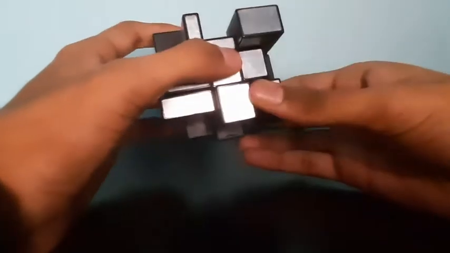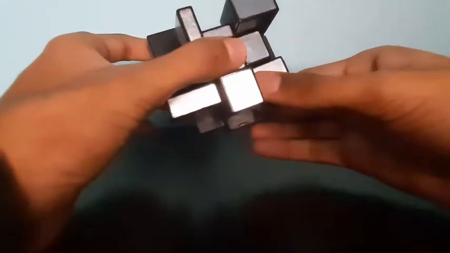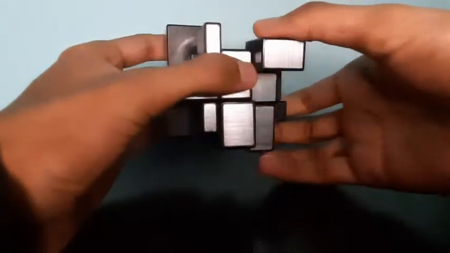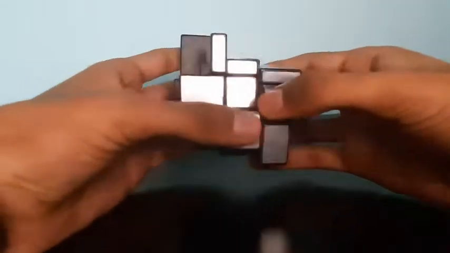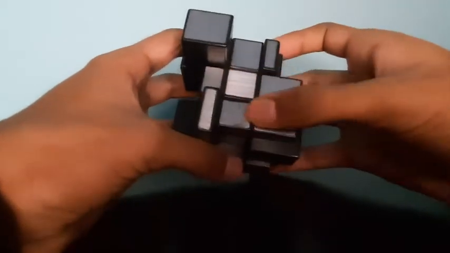So without messing up the cross we had formed, we'll get this corner up here. Since this is on the right side, we'll turn it to our left, get the right side down. We'll match the edge with the corner and take it up. So yeah, now we'll search other corners. So there is one here.